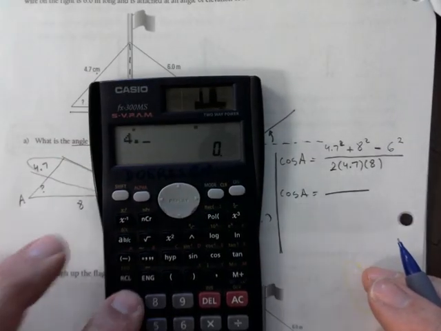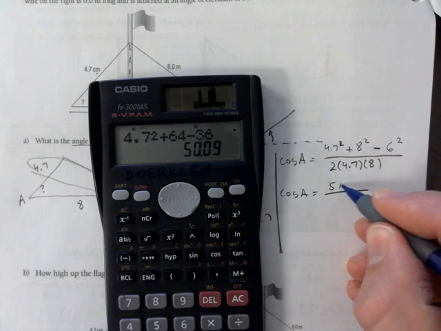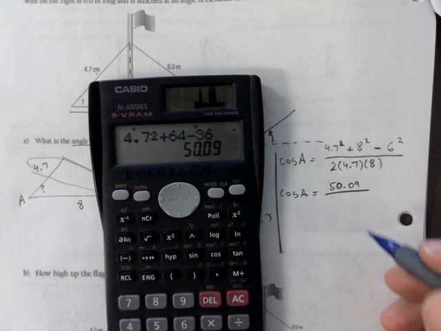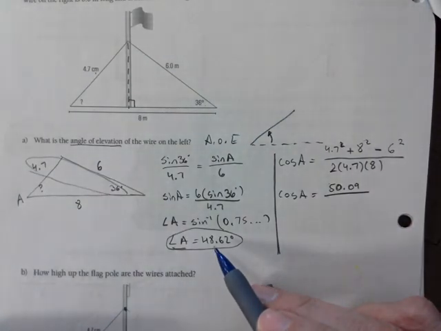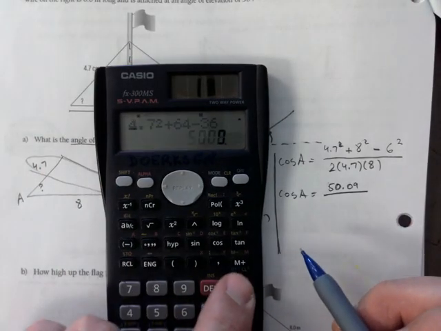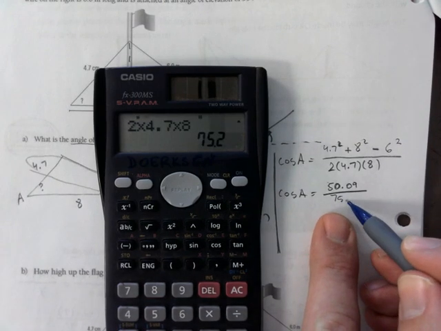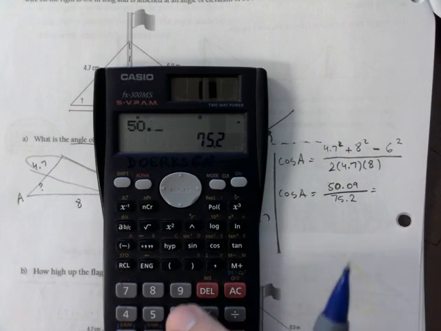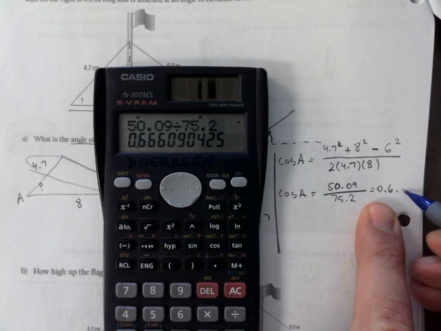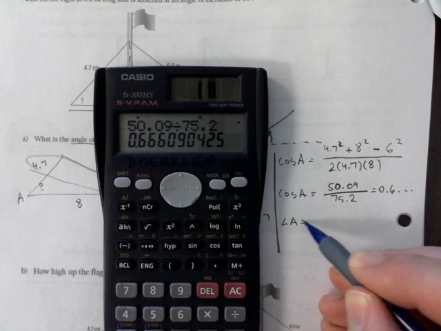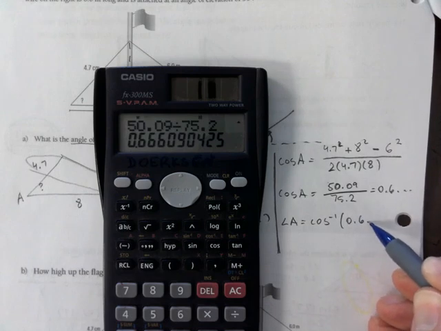I strongly recommend you do this in steps. It's 50.09, so I know this is going to be an acute angle because it's not negative, right? So I already know, and I kind of expect that anyways. And then it's 2 times 4.7 times 8, that's 75.2. So when I divide those two, it's 0.6 something. Angle A is cosine inverse of what I got there.